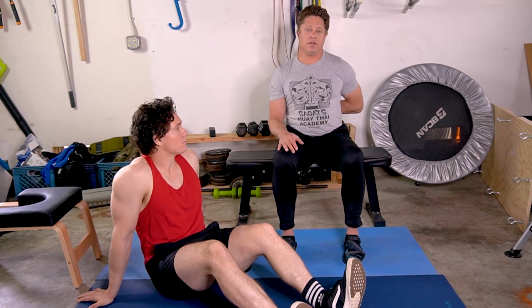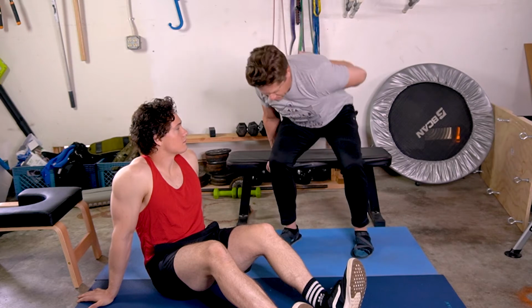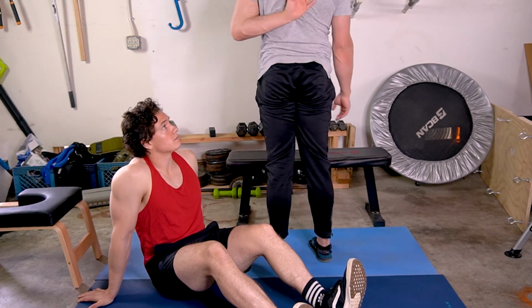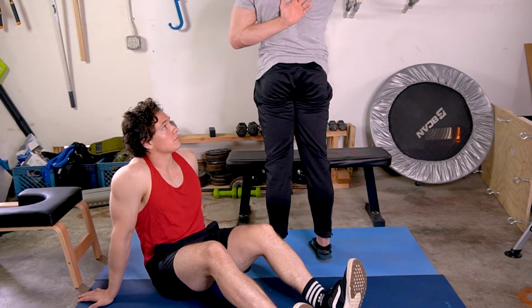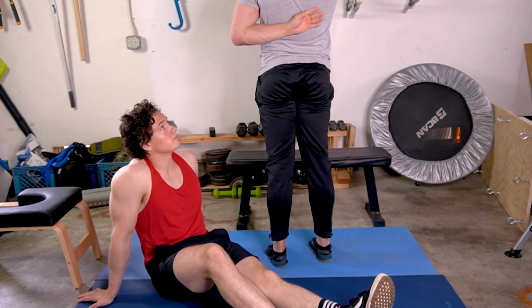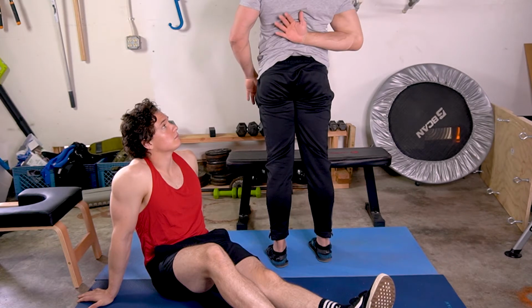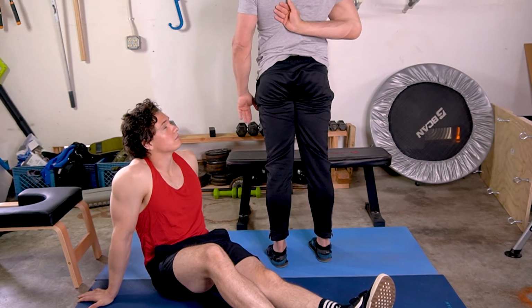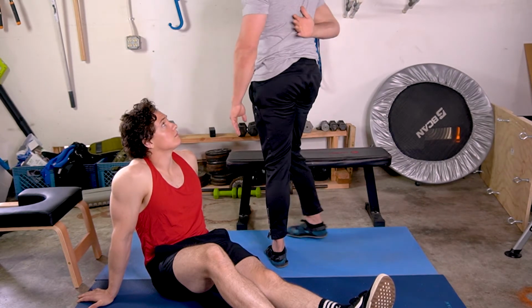You can do flexibility exercises like crawl the hands up the back. See if you can lock your hands behind your back. Not bad for a surgically repaired shoulder. Good. So things like that are all going to increase your range of motion.